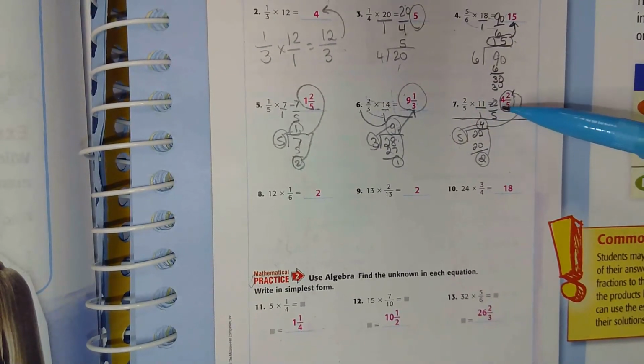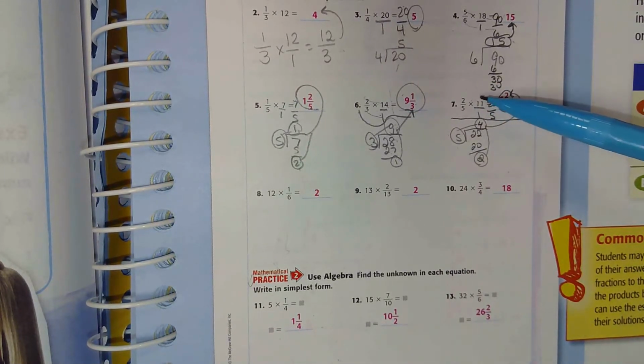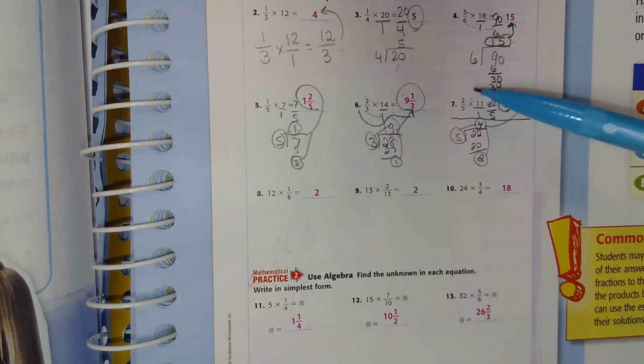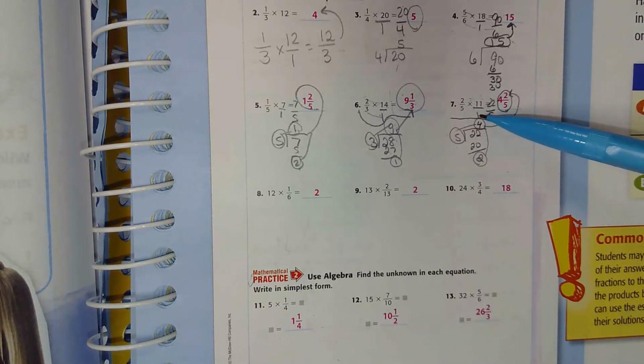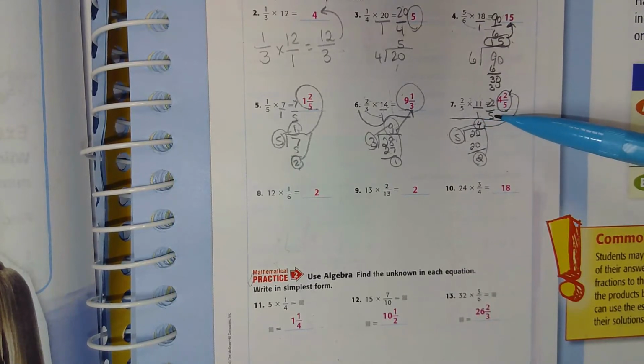2/5 times 11. Not adding, not subtracting, so I do not need common denominators. I am multiplying, so I must have all fractions. 11 over 1 makes the whole number a fraction. Multiply straight across and get 22/5.